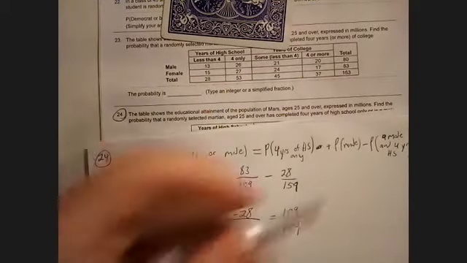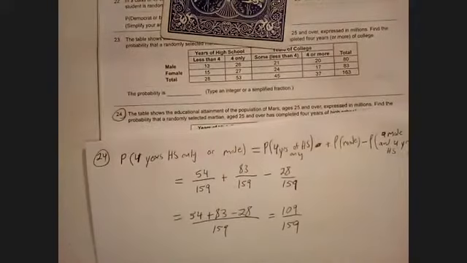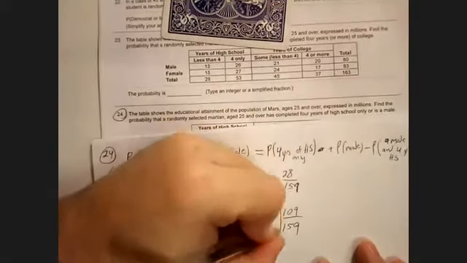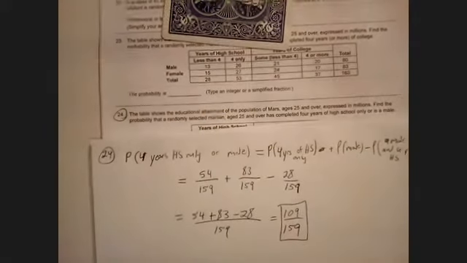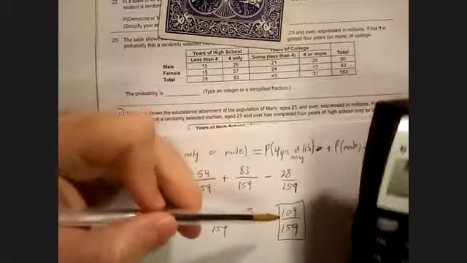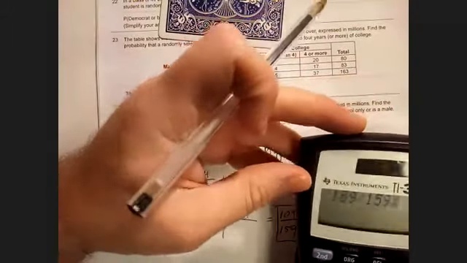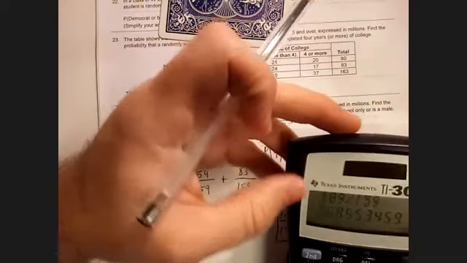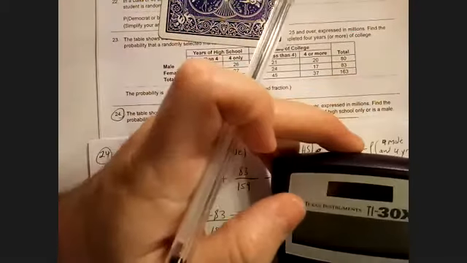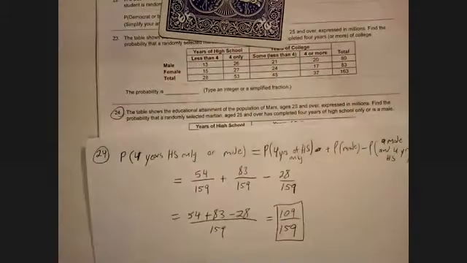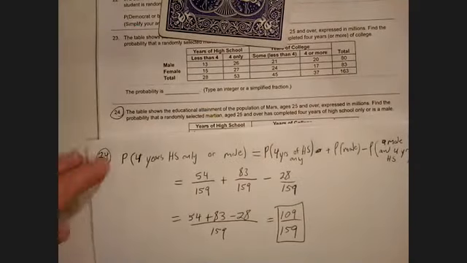And then I guess I would try to reduce this. 109, it's not really going to reduce. So no, that's my final answer. And I could check, by the way, I know I'm kind of skipping. Let's try to reduce it, and I'm going to use my trick in my calculator, second PRB, and then it's going to spit back the same thing. Okay? So if it spits back the same thing, you've done as far as you could.